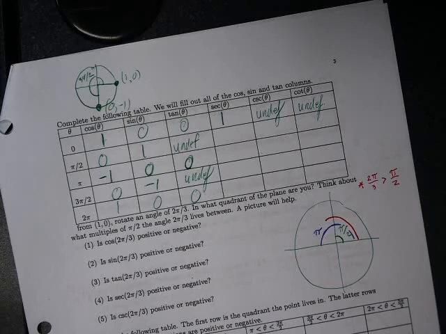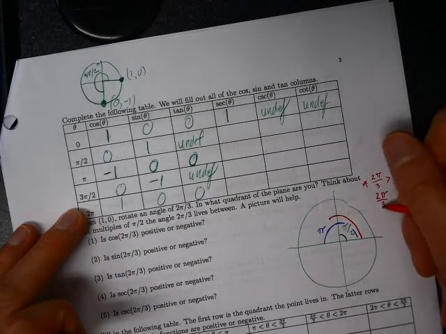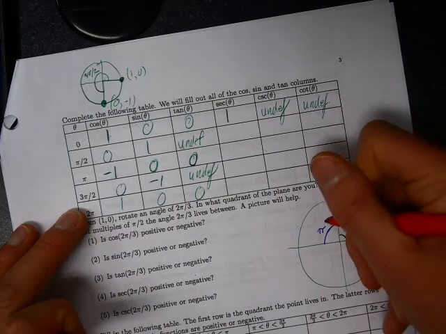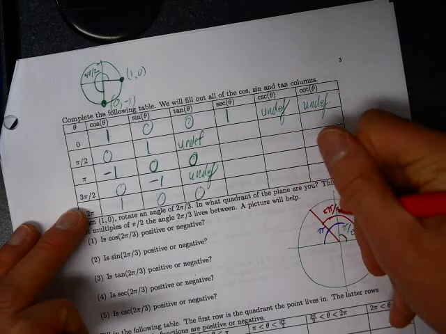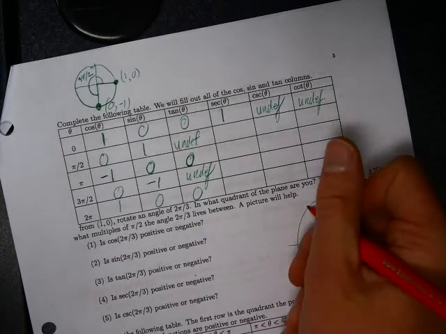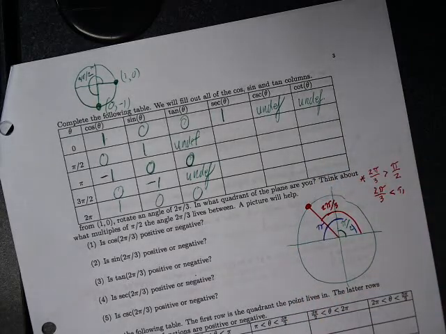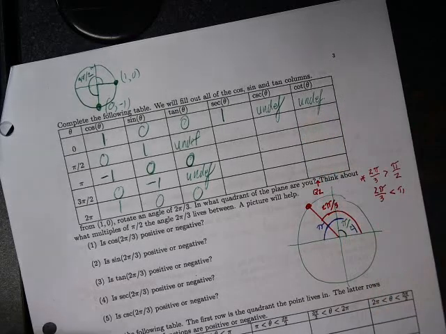Pi. So as I rotate around, I will not make it to an angle of pi. So there will be an angle of 2 pi over 3 drawn qualitatively. What quadrant does the point at the end of that line live in? The second quadrant, quadrant 2.